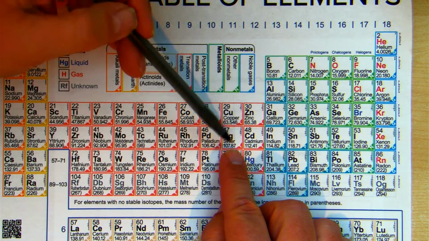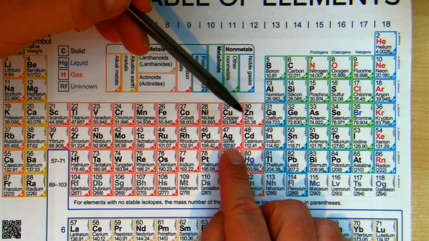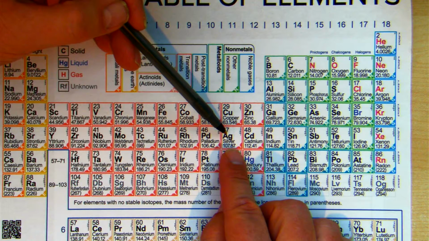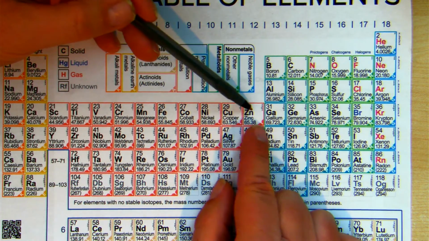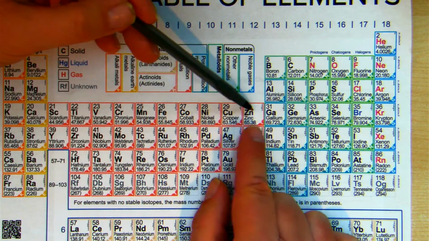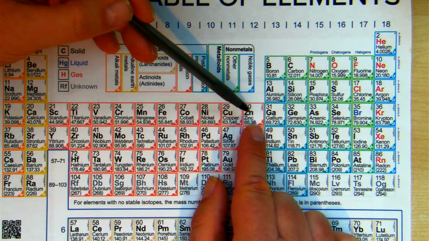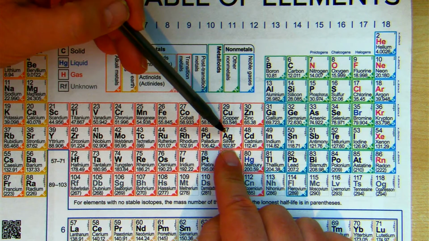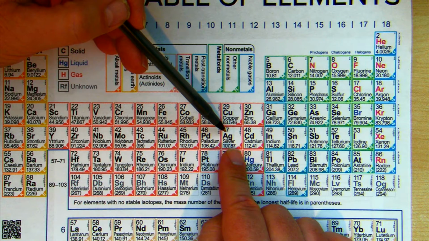Even though its electron configuration for zinc is 3d10, and for silver it's 4d9, these two elements have the quirk, shall we say, that zinc will only give away 2 electrons and silver will only give away 1 electron to hook up with other elements.